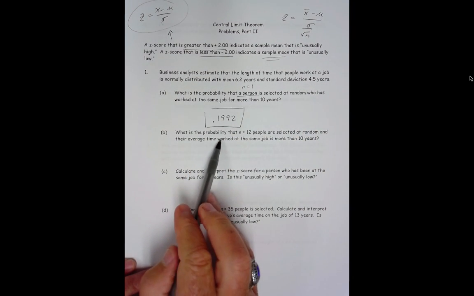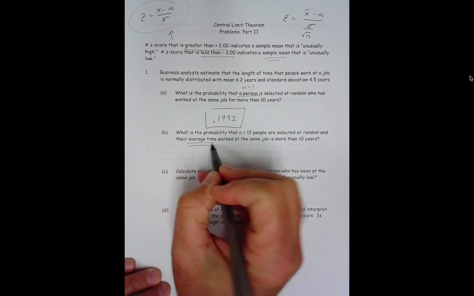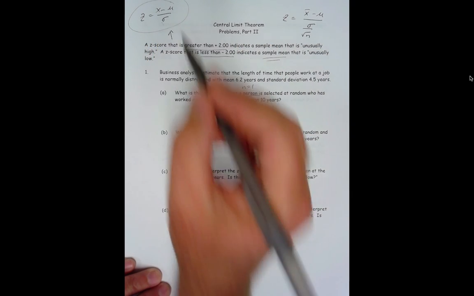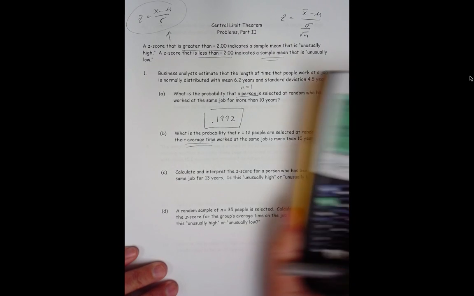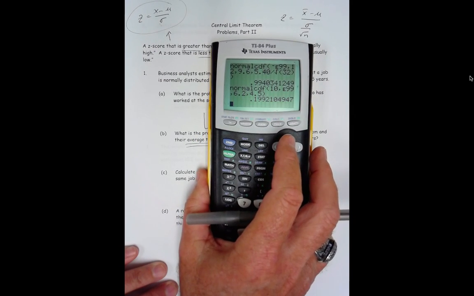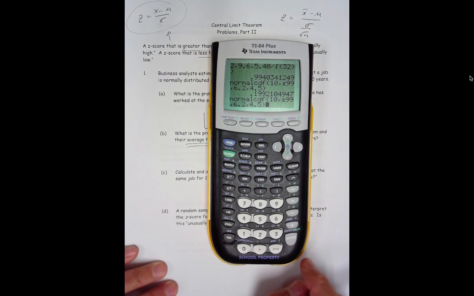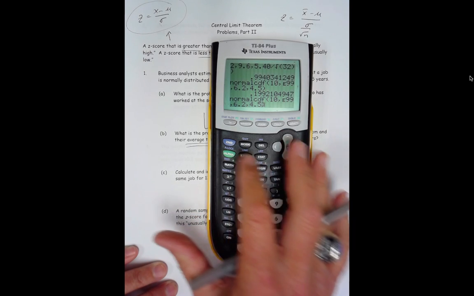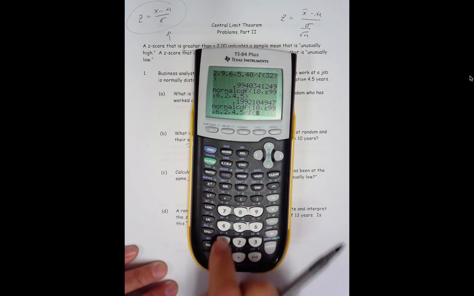All right. What's the probability that 12 people are selected at random and their average time worked at the same job is more than 10 years? So guys, we're dealing with the standard error now instead of the standard deviation. Well, same problem. I can go second function entry, which brings the previous command down. The only thing I need to do is divide by the square root of the sample size, which is 12.